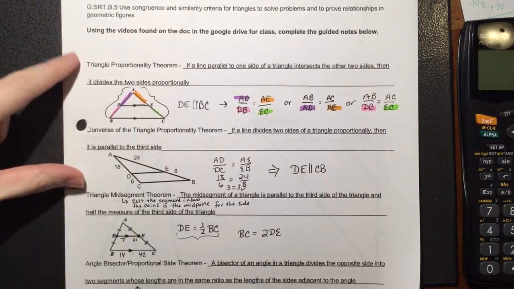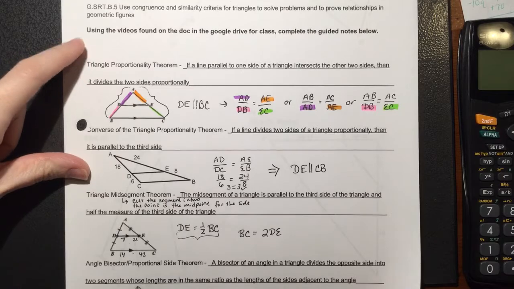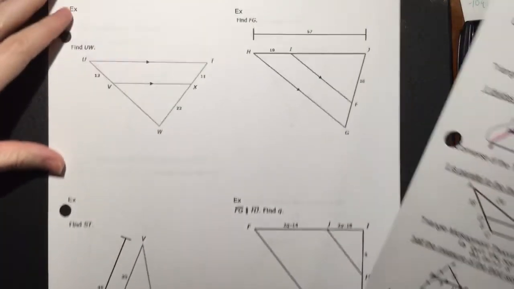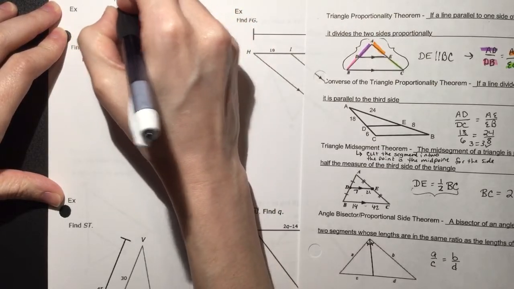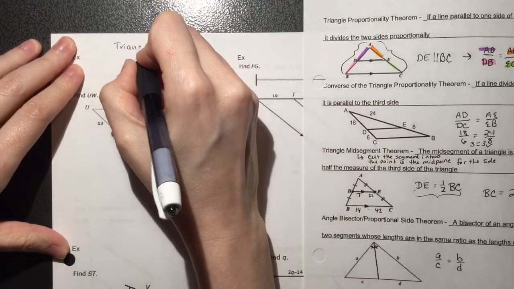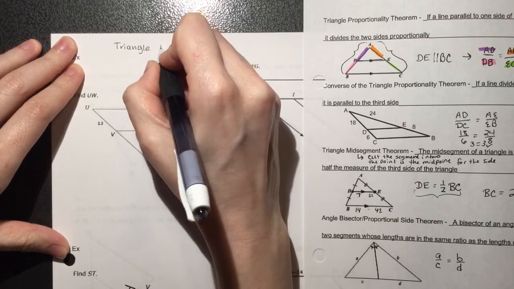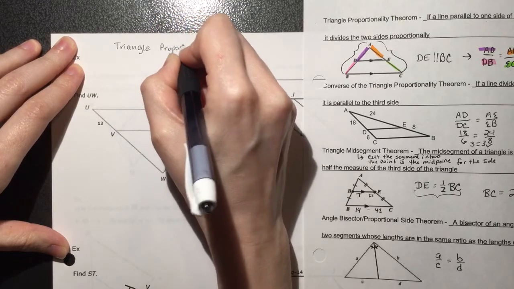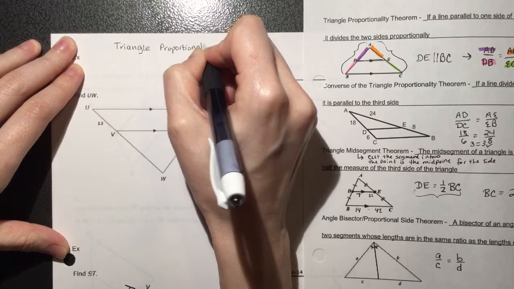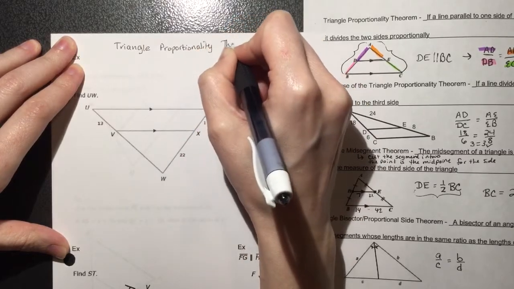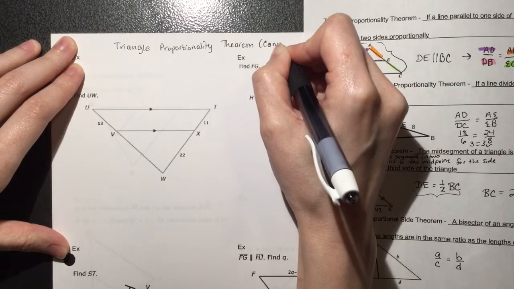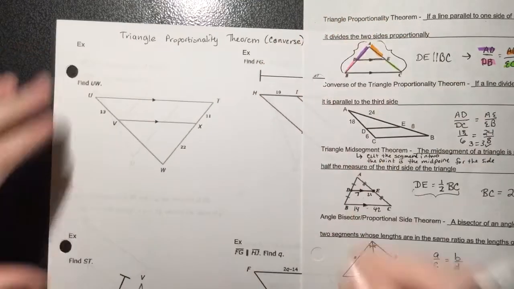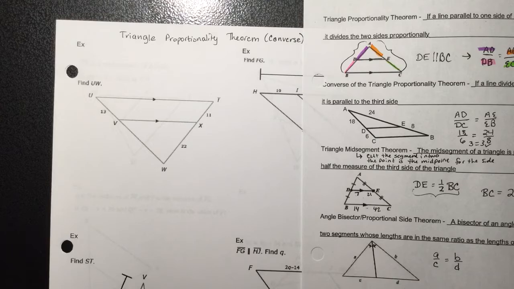So if we start trying these out, the first ones we're going to try out are this triangle proportionality theorem and its converse and using that. So this whole page that we're looking at right here is going to be your triangle proportionality theorem. And I'm going to put in parentheses that it's also going to cover the converse. So this is how they use them in problems to solve.